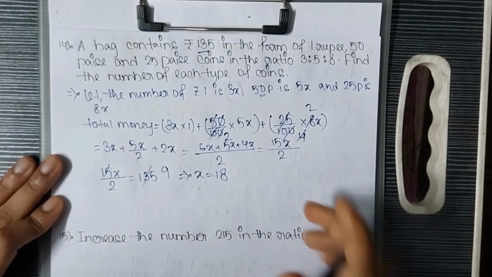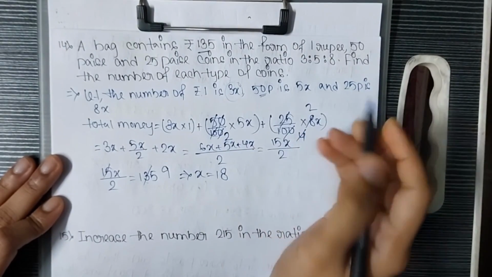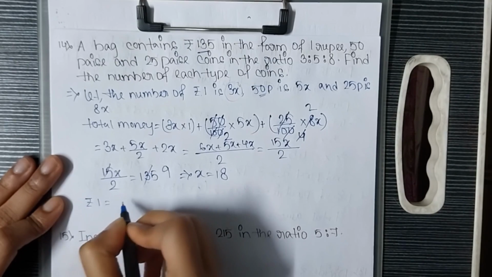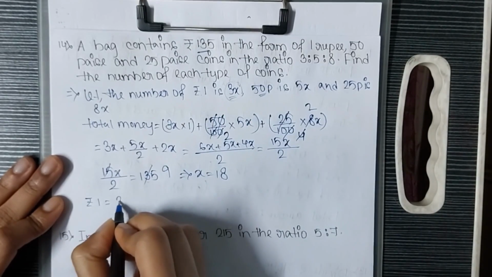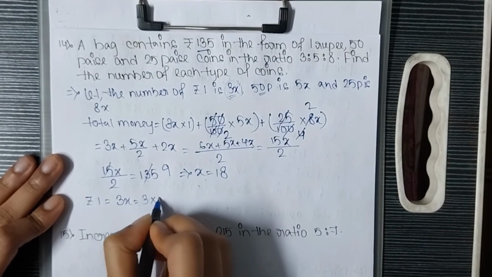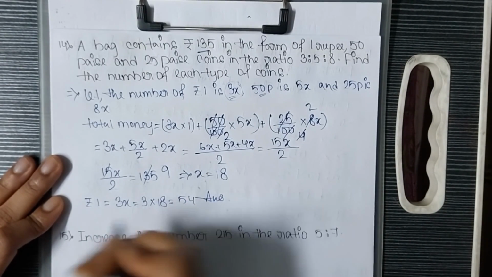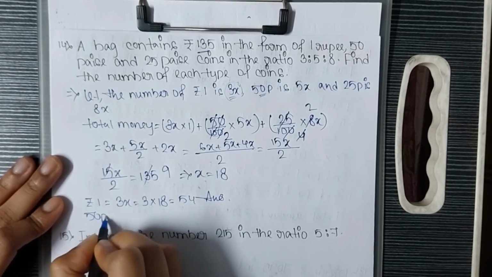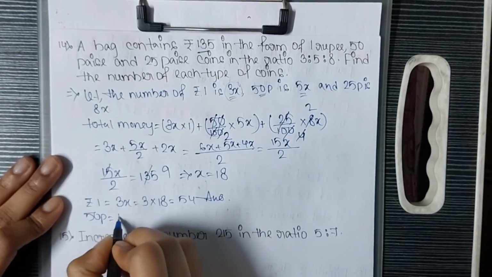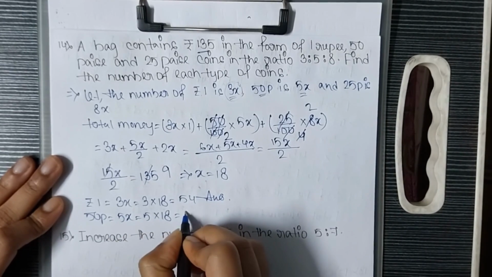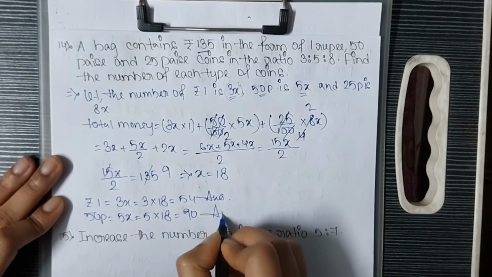So now we can find the number of each type of coins. The number of rupees 1 coins will be 3x, that is 3 into 18, that is 54. The number of 50 paise coins will be 5x, that is 5 into 18, which will be 90.